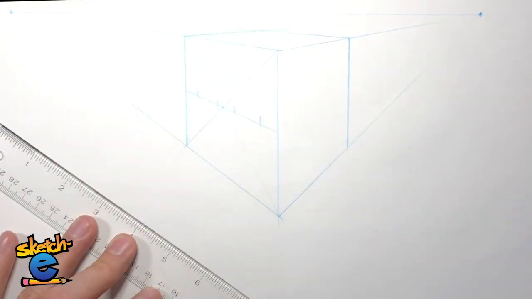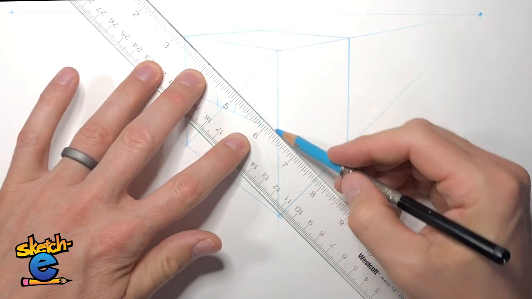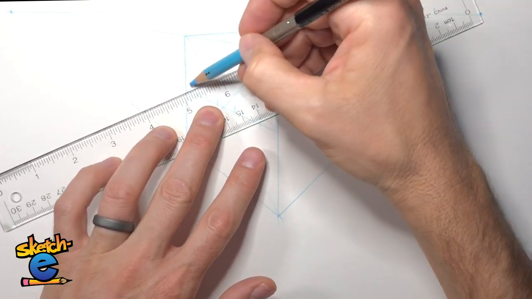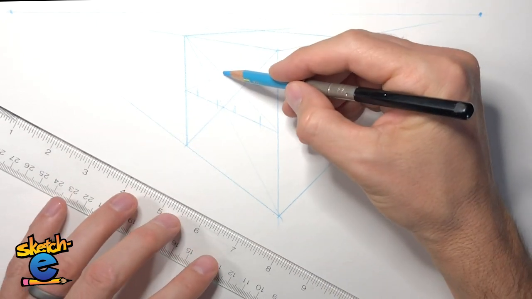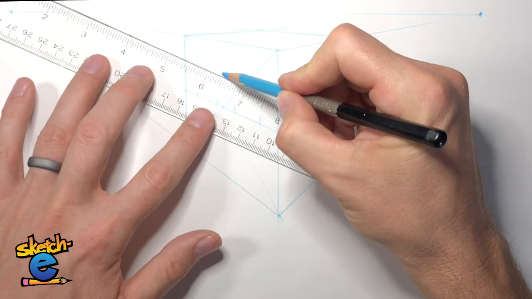And then I know that right in the middle of this plane is the top of his eyes. So how do we figure out where the center of this plane is? That's correct. We just draw another X. I love drawing in perspective because it's kind of like math, and I'm pretty good with math. So hold my pencil on the center of that intersection.